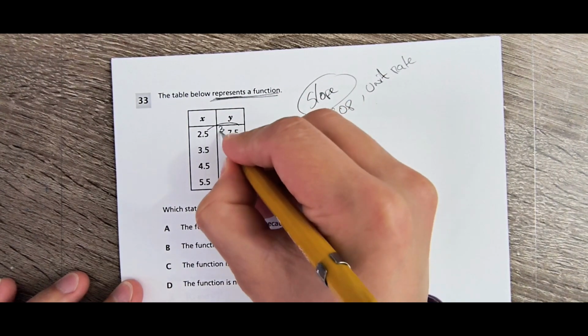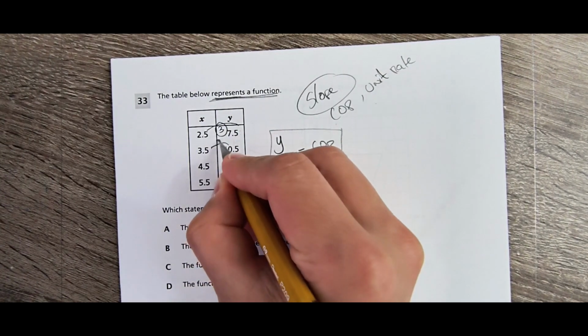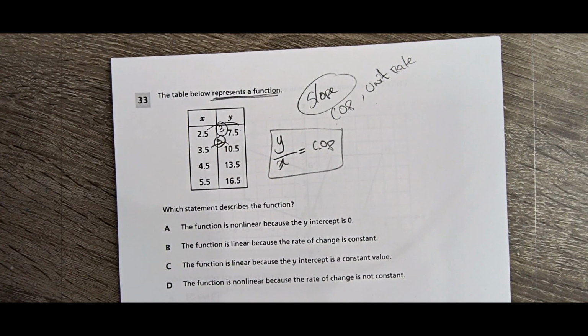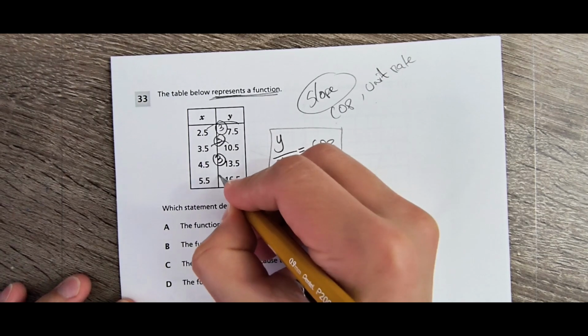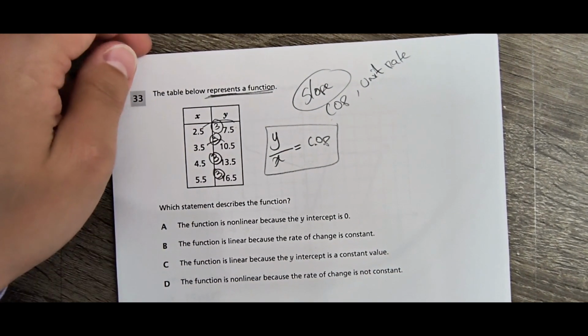10.5 divided by 3.5. Oh, we get the same value. We get 3. But remember, 2 can be a lucky charm, right? So we need to keep going, and we need to ensure that we divide all of them to verify. We also get 3. And the last one, we also get 3. So we notice that our slope right here is 3. We do have a constant of proportionality.